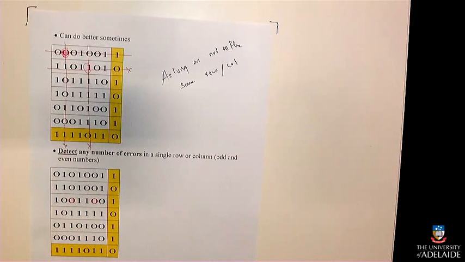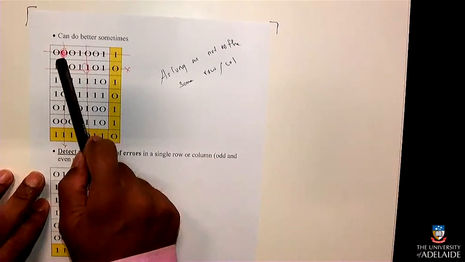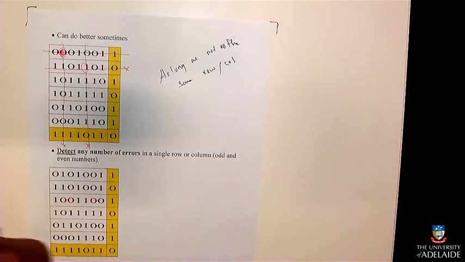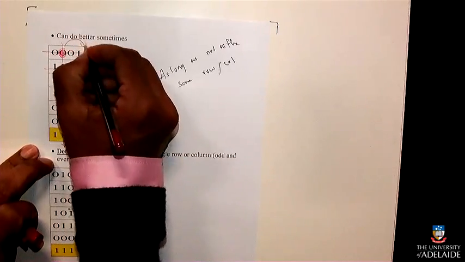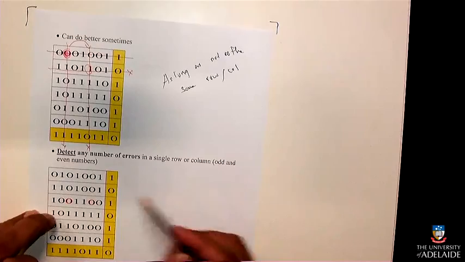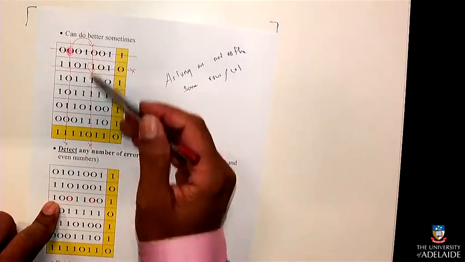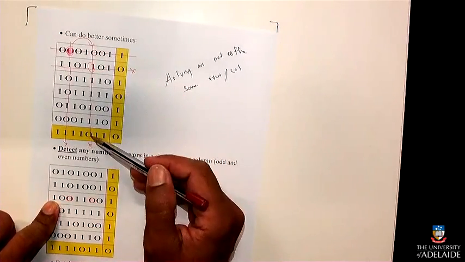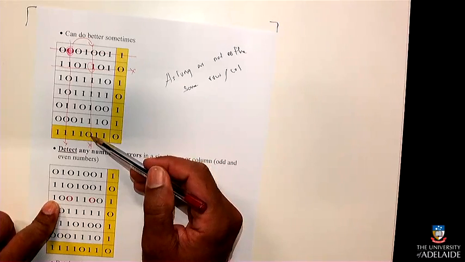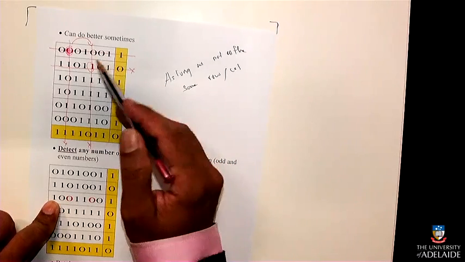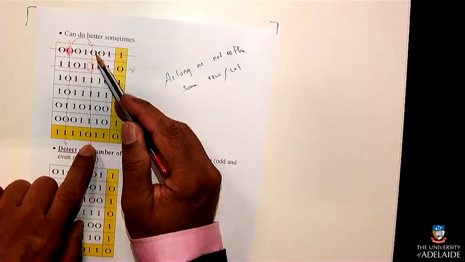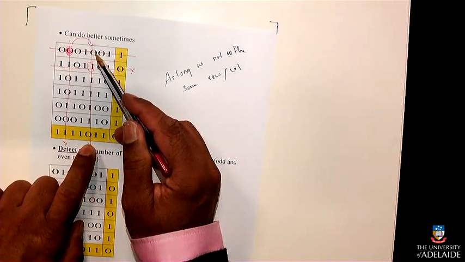Because if this error happened here, then what would happen? So you have 2-bit flips, right? Can you detect it? If this was a 1, what would happen to this parity check? Would it fail or pass? It would pass, right? So you can't detect it anymore. You can't correct it anymore.